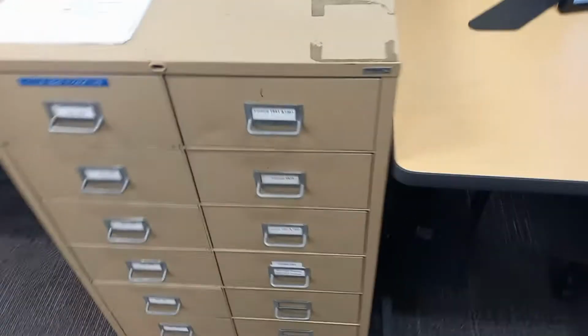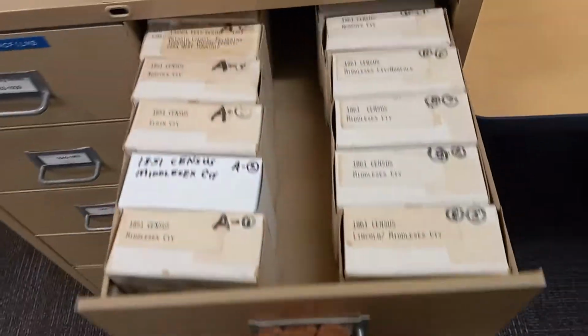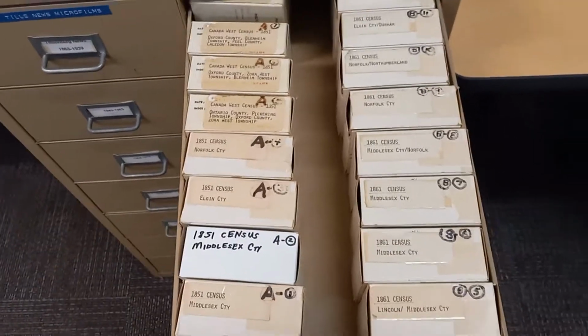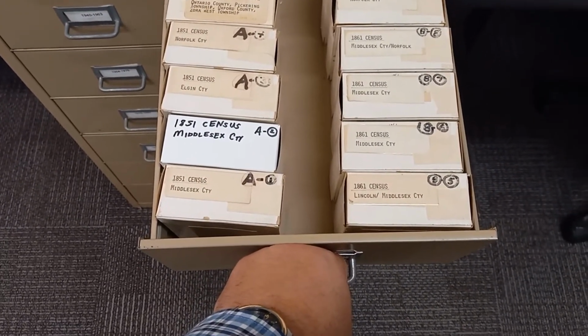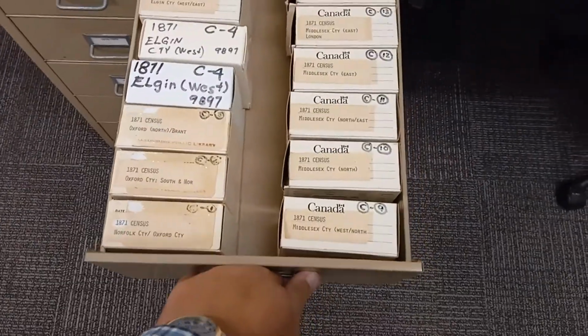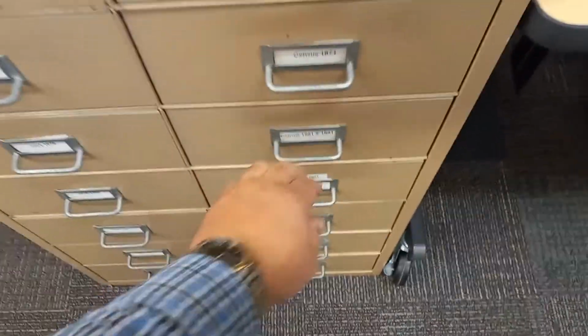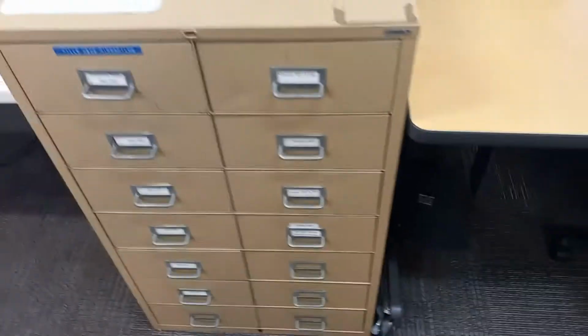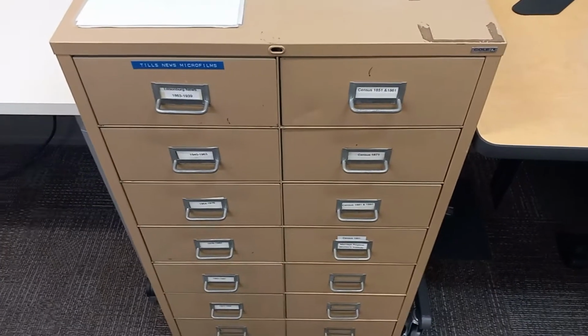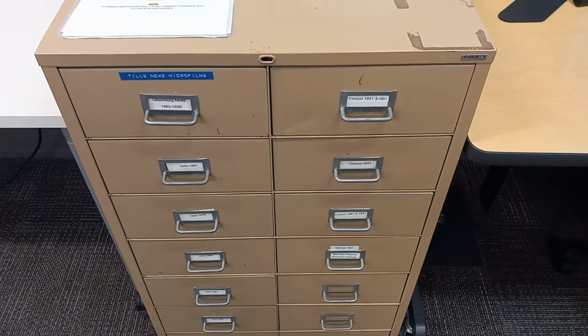We also have in this cabinet here census data going back to the 1850s, mostly for Oxford County, but there are other counties here we have coverage of. You can see here Middlesex, Elgin, Norfolk. We have several drawers of those. If there's anything that you wanted to make absolutely certain we had before you came and made a visit to the library, check our catalog or give us a call, and we can verify for you whether we have it.